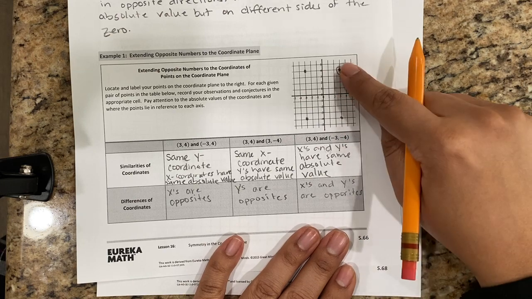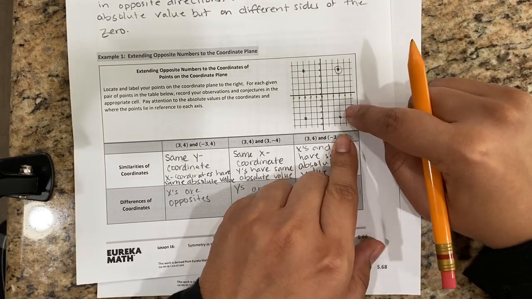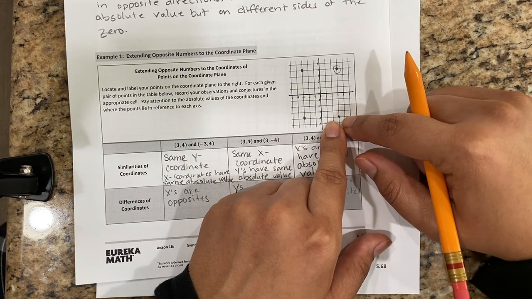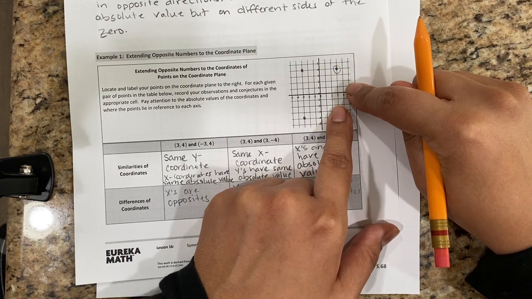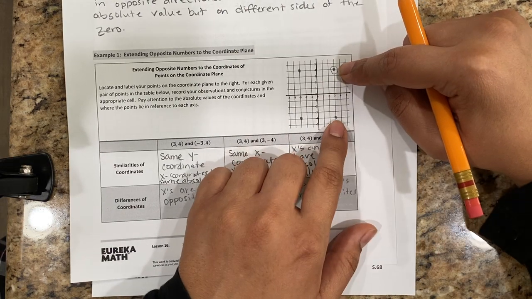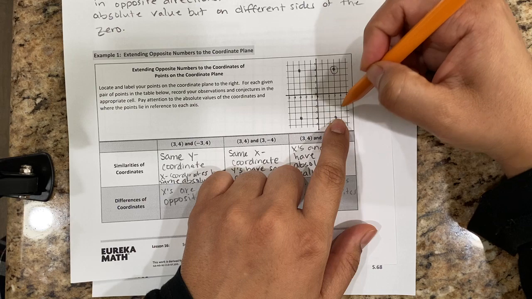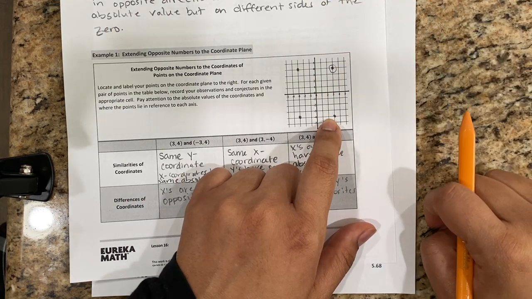The y's are opposite, meaning this is 4 units above, this is 4 units below, and the similarity in location is that they're both 4 units above and below the x-axis with the same x coordinate. And because they're opposite y's, the relationship between the two is that they're symmetric along the x-axis.